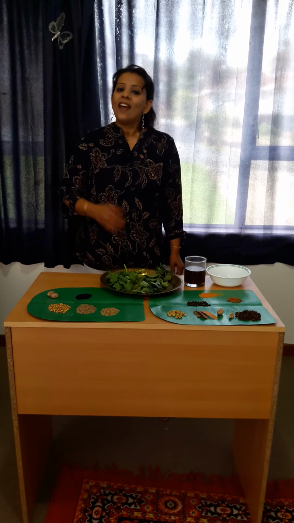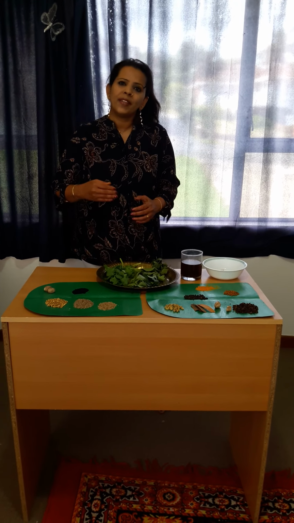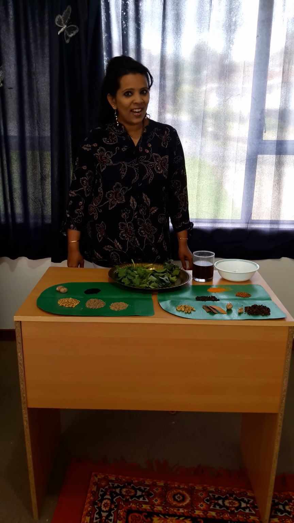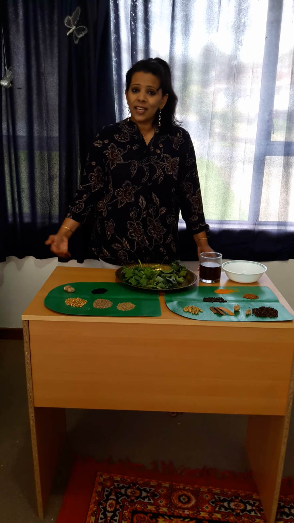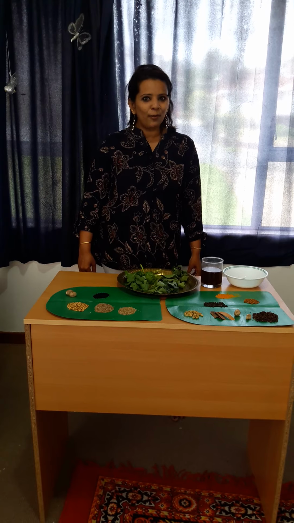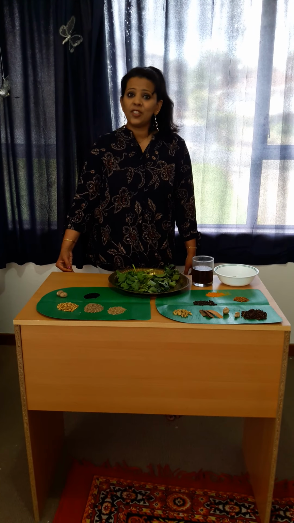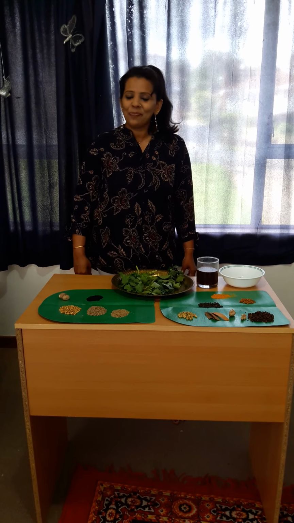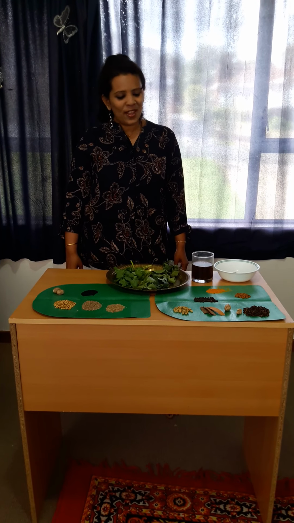So it's really good. And in Ayurveda, cumin is used to reduce blood sugar level. And since it improves the absorption of food, it reduces the cholesterol level and the triglyceride levels as well.